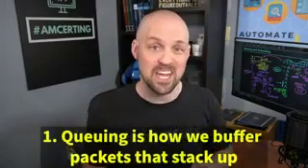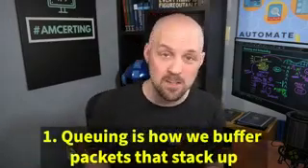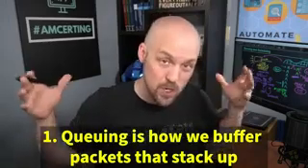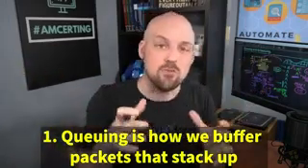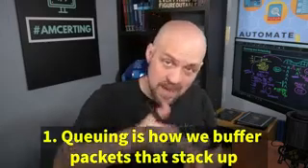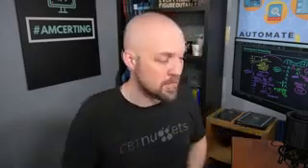So as we review this, queuing is how we buffer packets that are stacking up. Remember, we can't just send a packet immediately. There's a real amount of time that it takes to send a packet. And yes, we do have to shrink our time frames down to really, really small values. But again, that is just the reality. We're going to have to line these packets up and have them take turns going out the output interface.